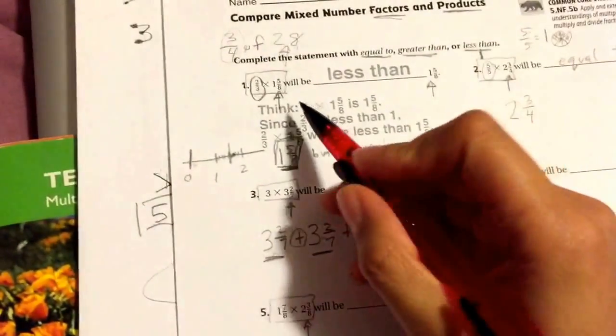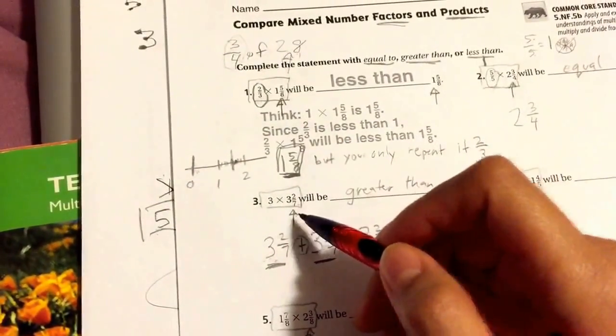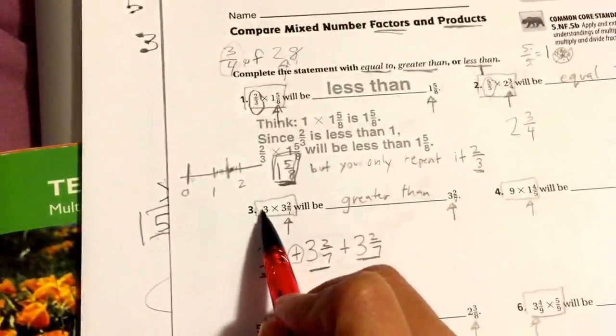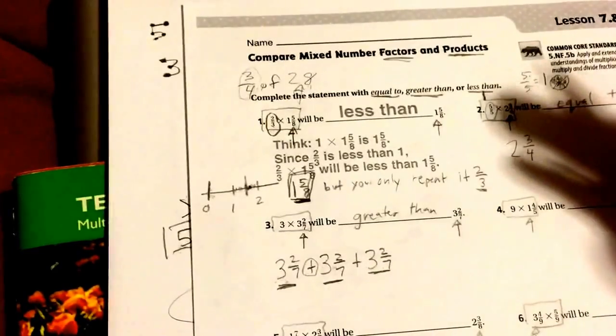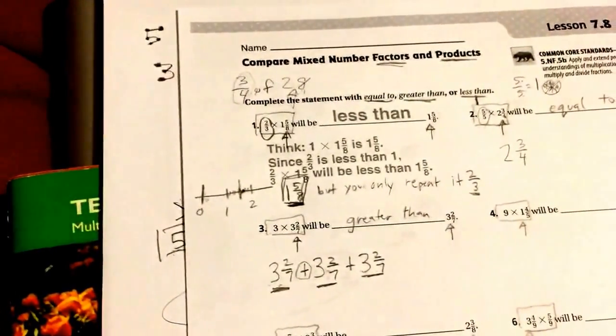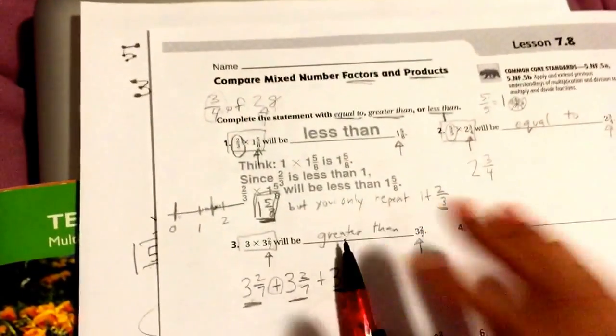Keep in mind, the number that you have at the arrow is the number you're repeating. The other factor is how many times you're repeating it. If that other factor is less than 1, your answer is going to get less. If it's more than 1, your answer is going to get bigger. And if it's exactly 1, it'll stay the same.